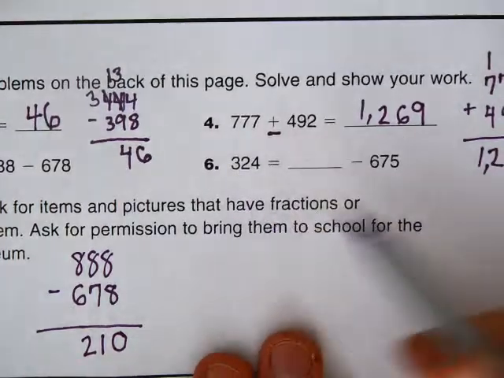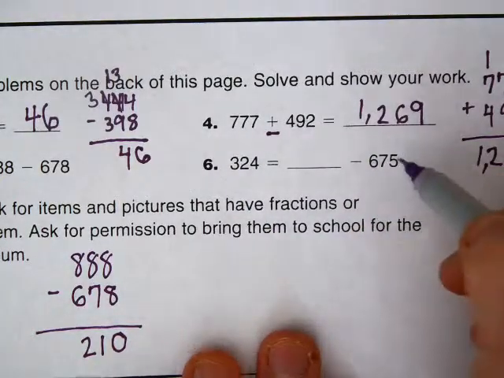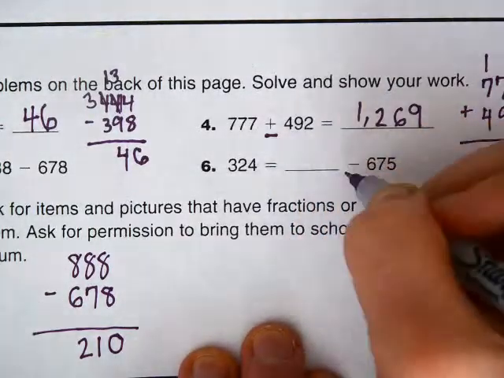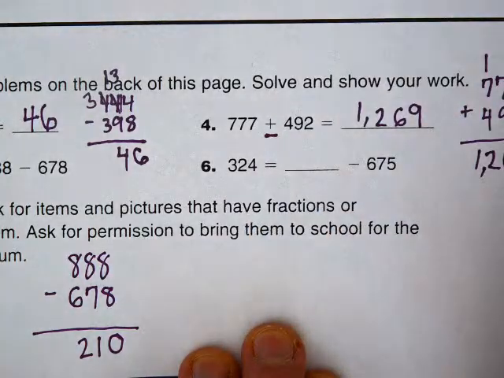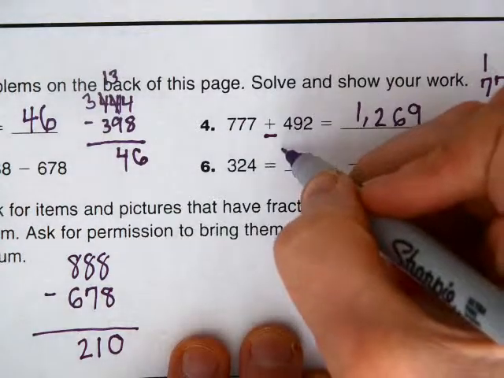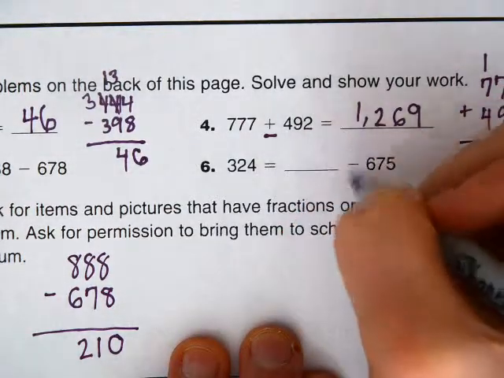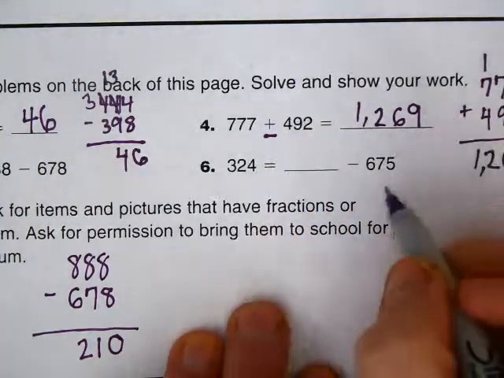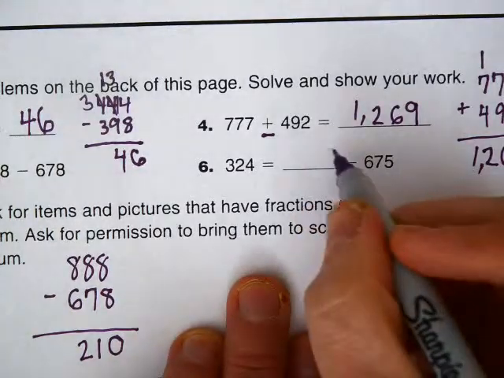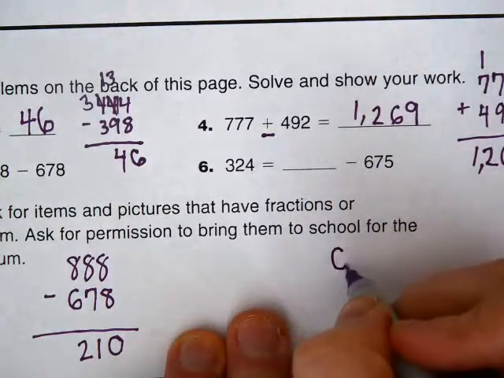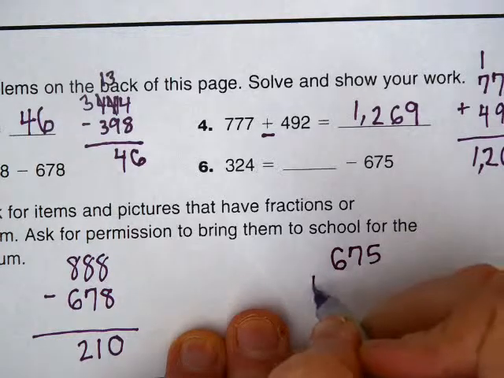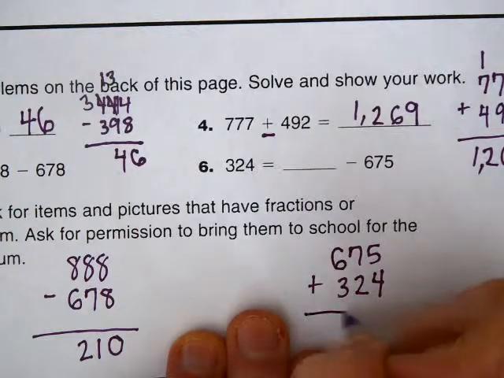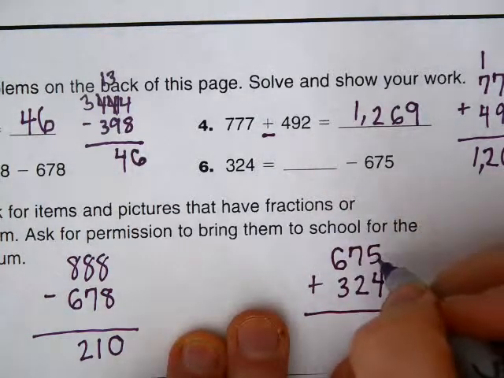Okay, and over here, 324 equals something minus 675. So something, some larger number, minus 675 is going to equal 324. When we have a problem like this where we're looking for a missing number, we're going to try to figure it out by adding 675 plus 324. Okay, that's how we can figure out what that bigger number is.